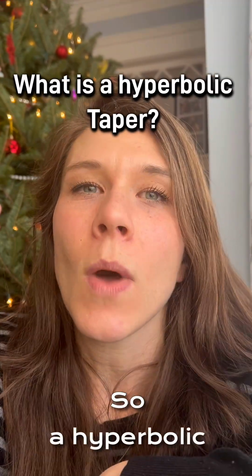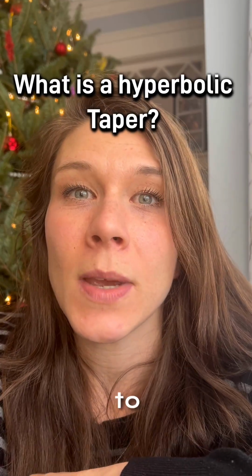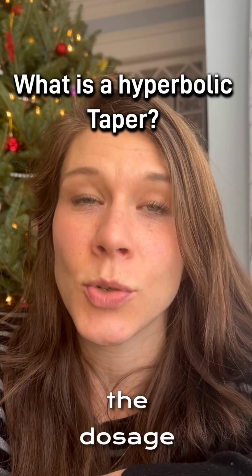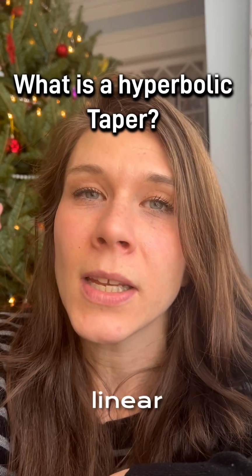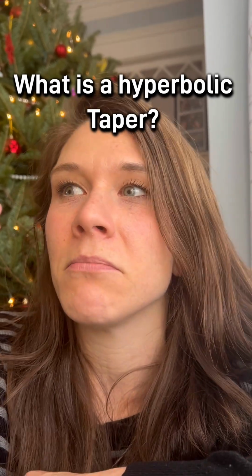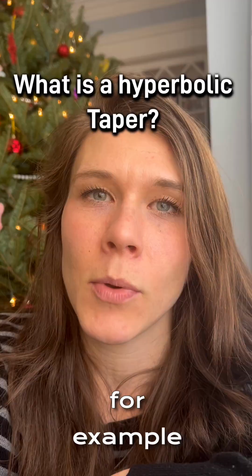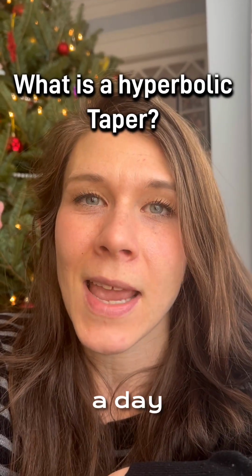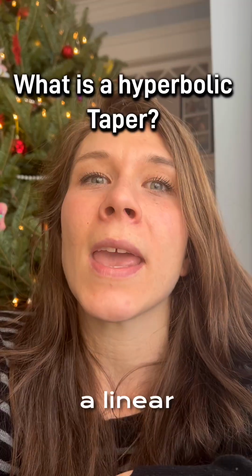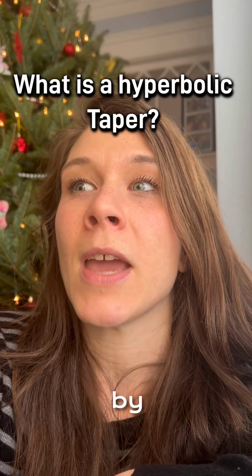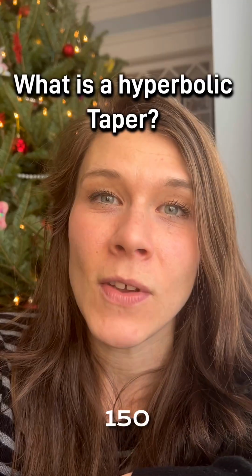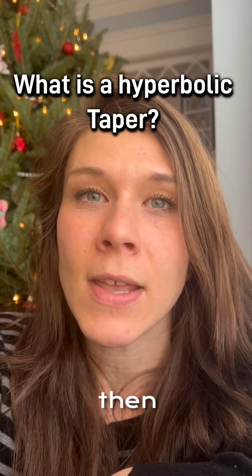So a hyperbolic taper, in contrast to a linear taper, is going to go down by a set percentage of the dosage with each dose reduction, whereas with a linear taper, it's going down by a set milligram amount. So for example, let's say you're on sertraline, otherwise known as Zoloft, 200 milligrams a day, and you want to taper off. A linear approach would decrease by 25 milligrams with each dosage reduction. So to 175, 150, etc., all the way down to 25 and then off.